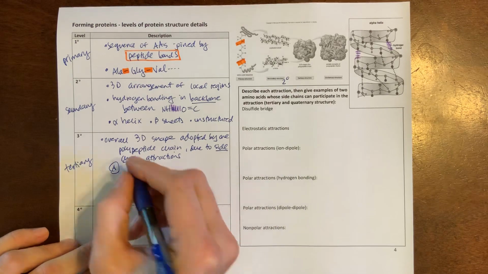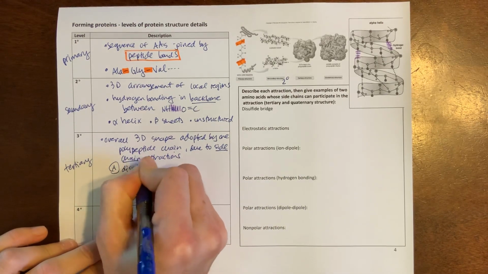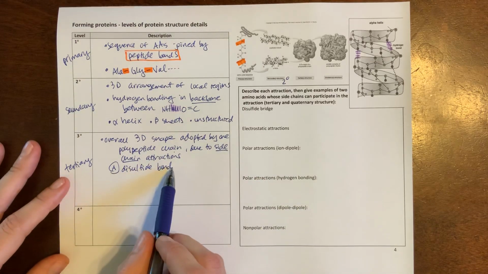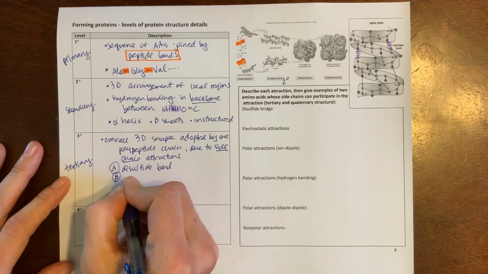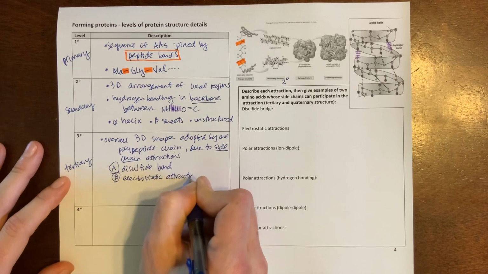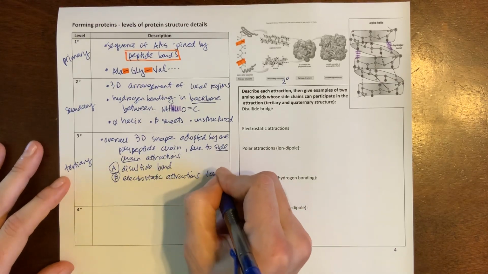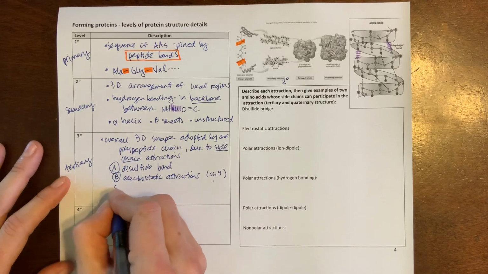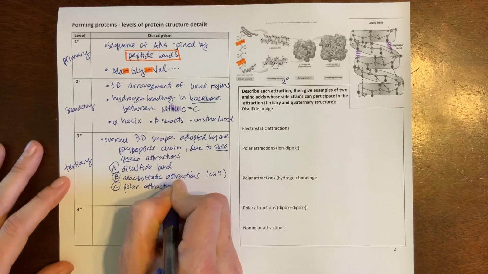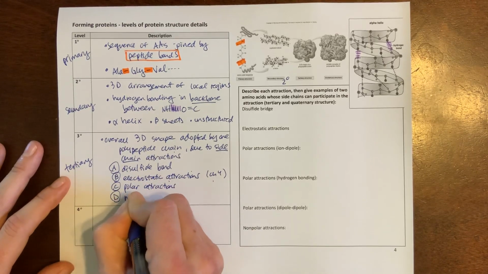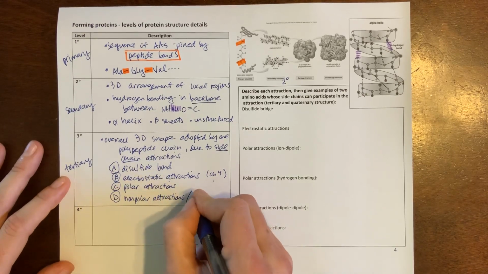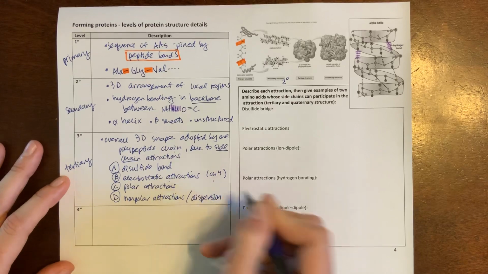So the first and the strongest is called a disulfide bond, or sulfur bridge, sometimes you'll hear. So disulfide bond, strongest ones. Next will be electrostatic attractions. Also very strong. You could go back to chapter 4. There was a table where there's space for those to be added. Polar attractions, we've seen those before. And then the weakest will be my nonpolar attractions. Those nonpolar attractions, another word for them would just be those dispersion forces that we've seen before.